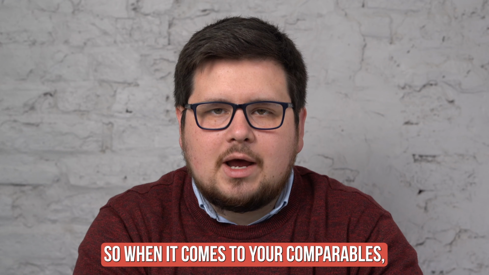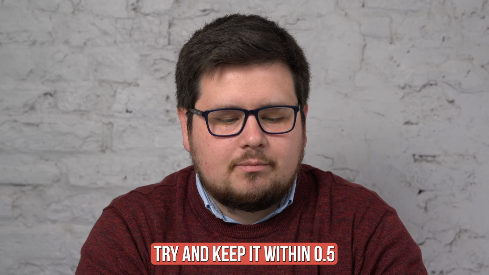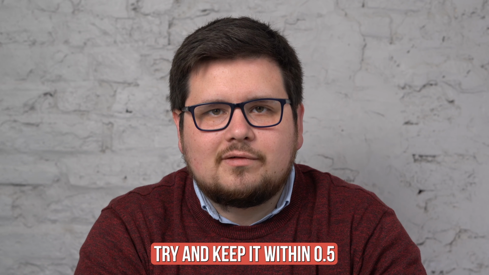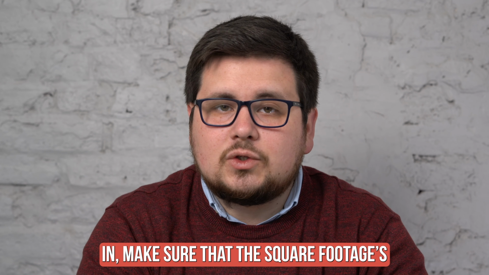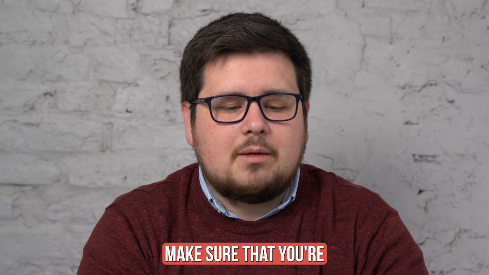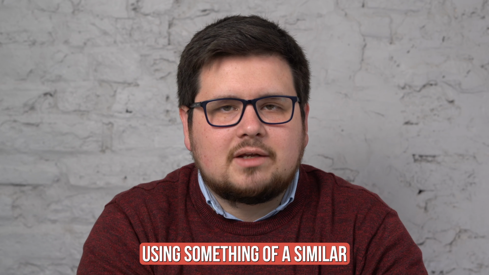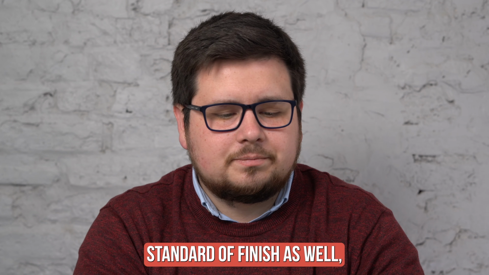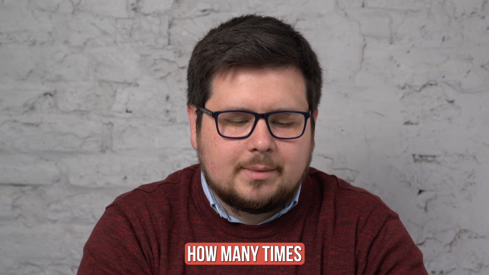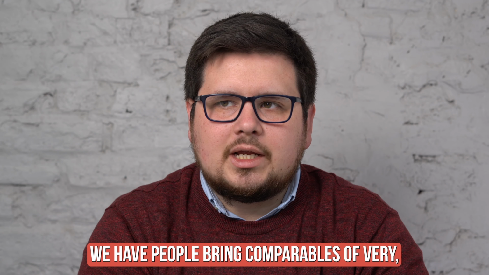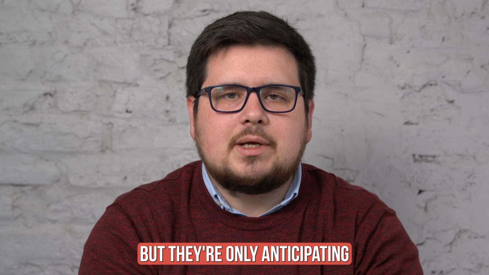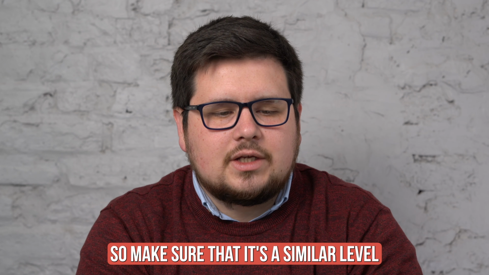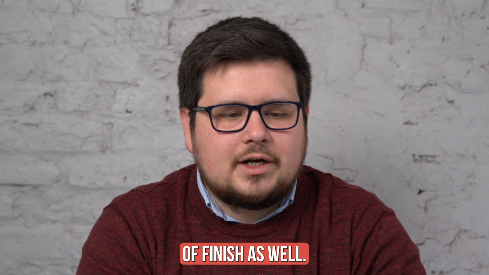So when it comes to your comparables, try and keep it sensible. Try and keep it within 0.5 to a mile at most of the area that you're working in. Make sure that the square footages are the same. Make sure that you're using something of a similar standard of finish as well, because it's incredible how many times we have people bring comparables of very, very high-end finishes, but they're only anticipating a low-end finish. So make sure that it's a similar level of finish as well.